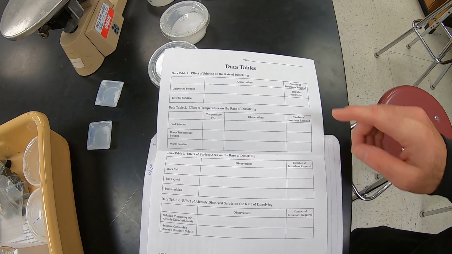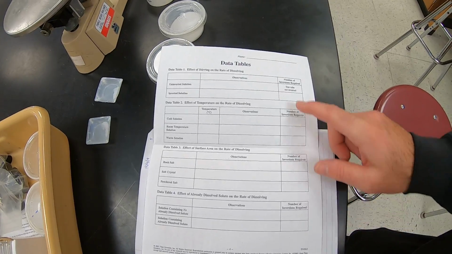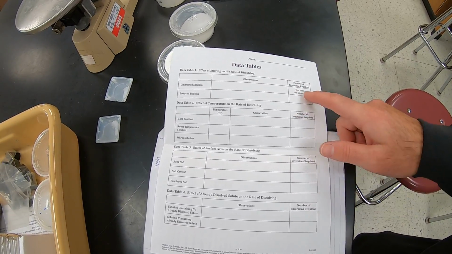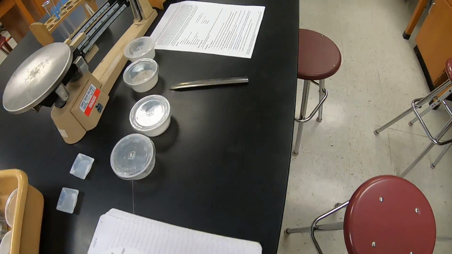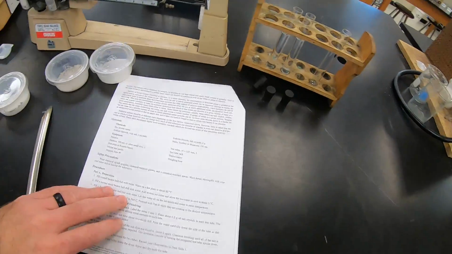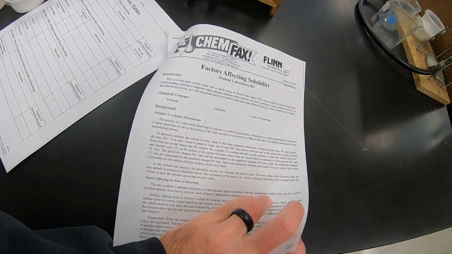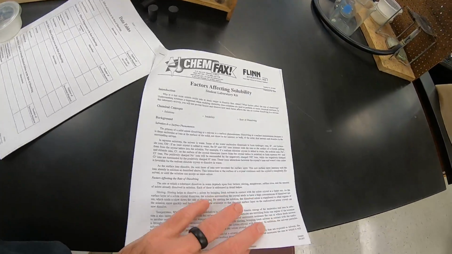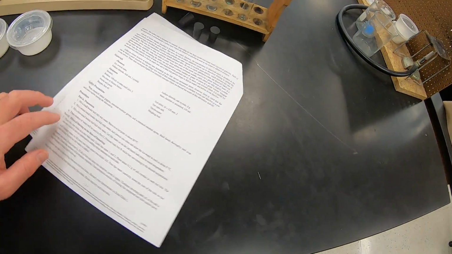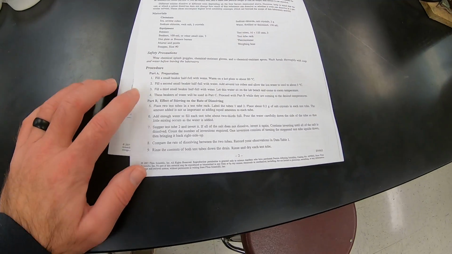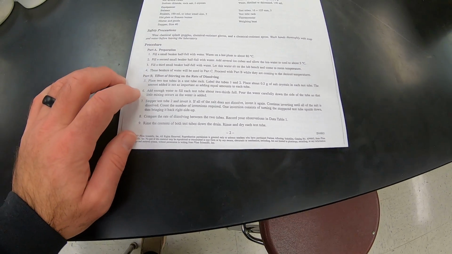And I'm going to do this in 4 different parts. Each table is going to be a different part, a different video. So for the first part, there's a direction sheet that you should have attached to, and it gives you some things that are going to help you answer some of the questions at the end if you'll read through it. I'm not worried about part A. This is the preparation, which I've already got done.